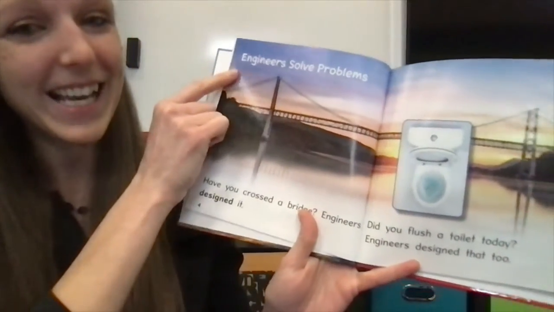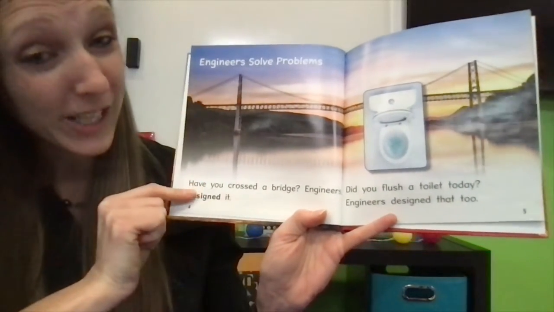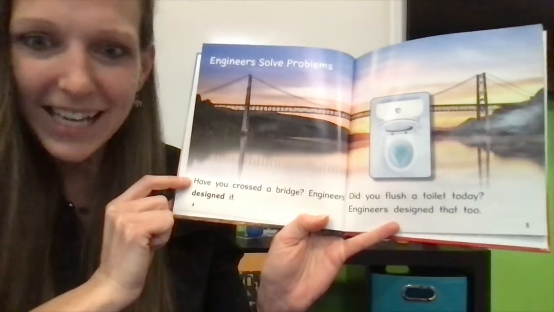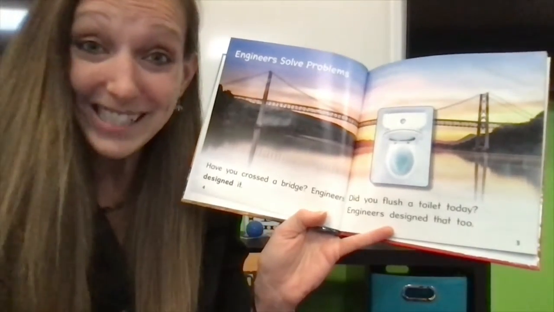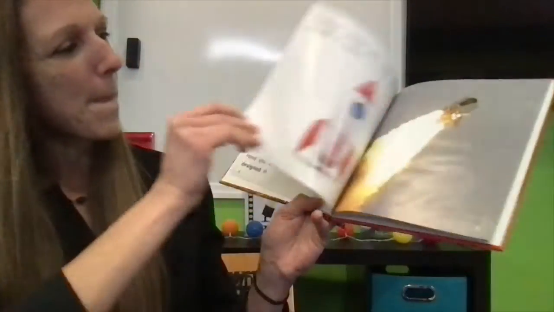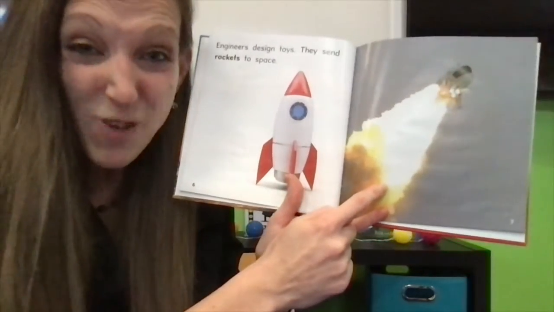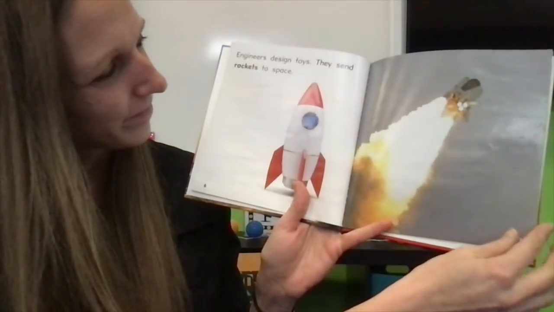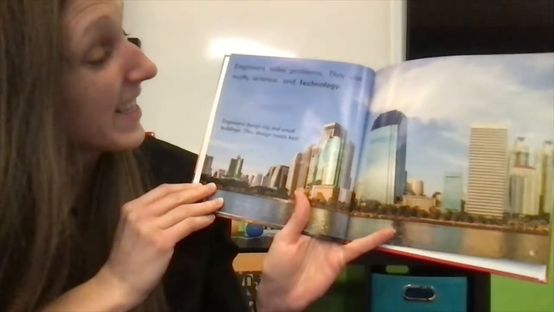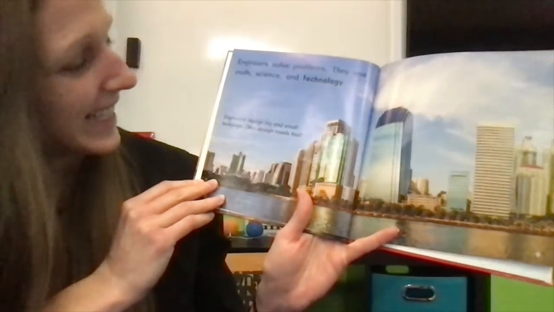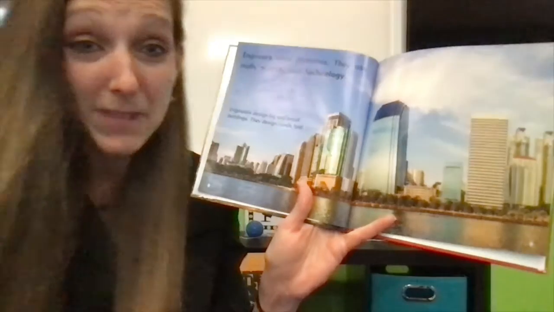Our first heading says, Engineers Solve Problems. Have you crossed a bridge? Engineers designed it. Did you flush a toilet today? Engineers designed that too. Engineers design toys. They send rockets to space. Engineers solve problems. They use math, science, and technology. Engineers design big and small buildings. They design roads too.